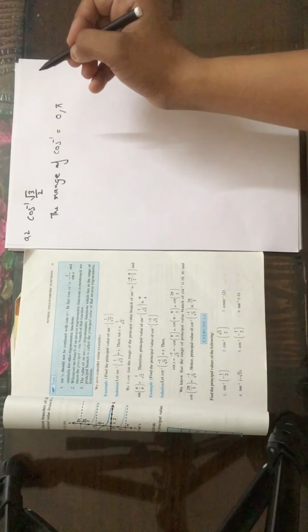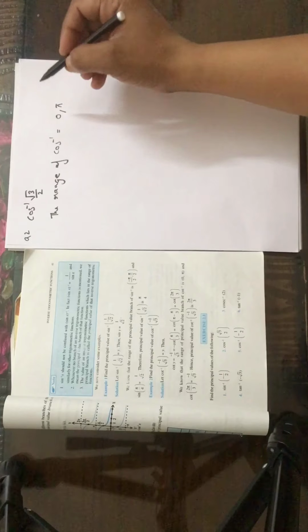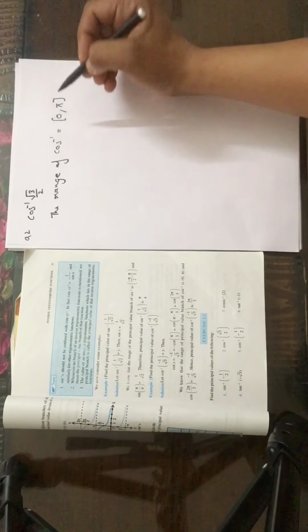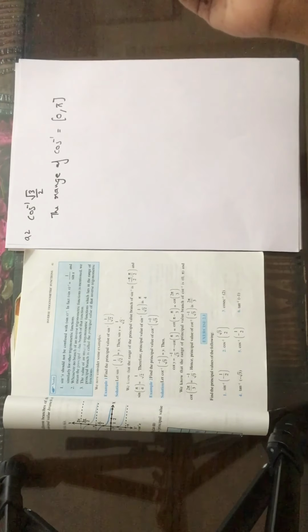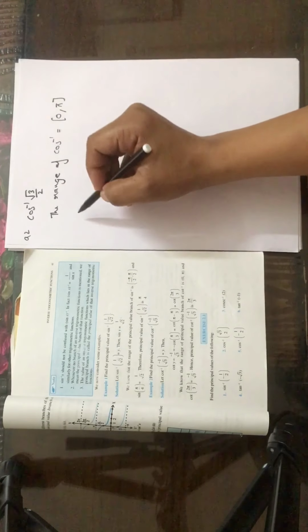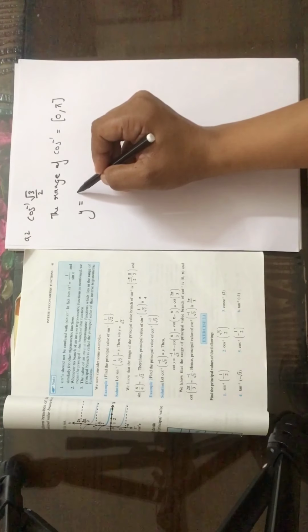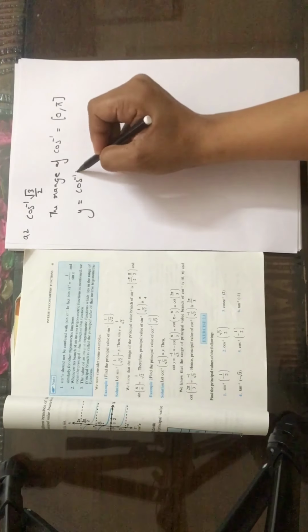Yes, we discussed this. So, for this we will follow the same steps as we did in the first question. y equals cos inverse of root 3 by 2.